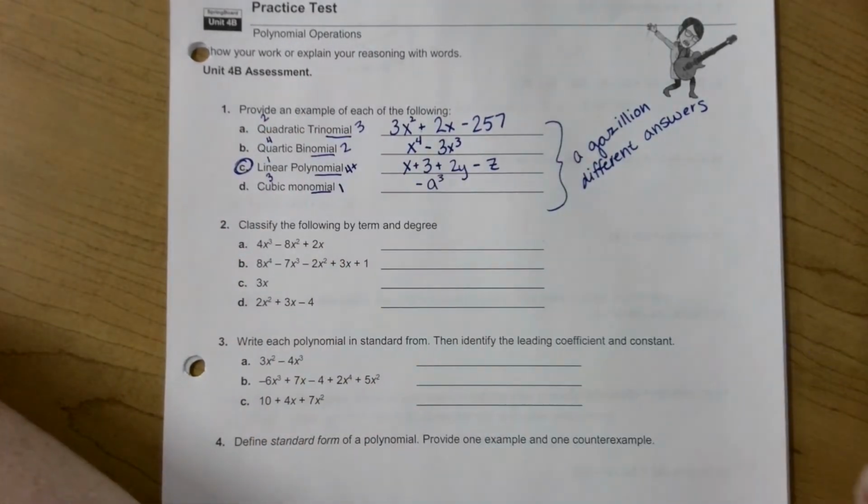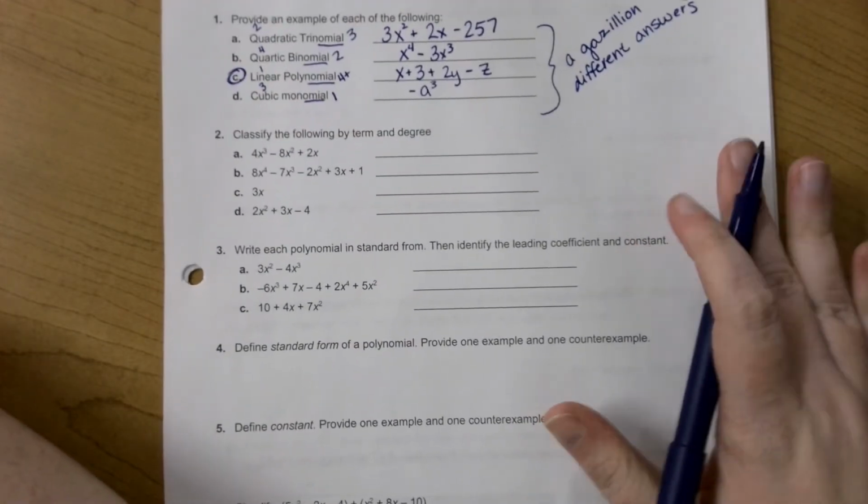And this is one that if you argued it with me, I'd give you points on it. If you could make an argument that makes sense and is not just, I think it should be linear polynomial because I said so, as long as it's an argument that makes sense, I'm willing to give you points on it. So there you go.